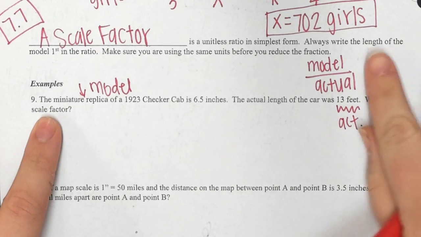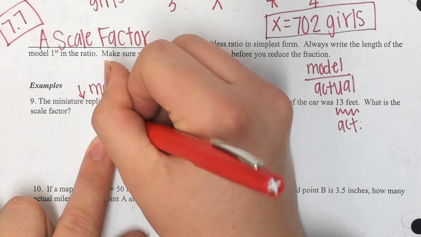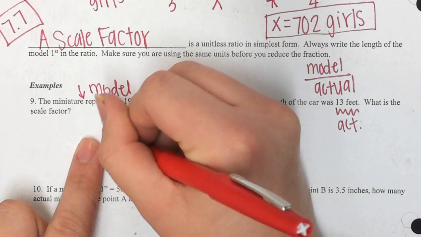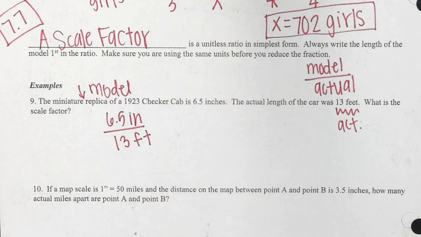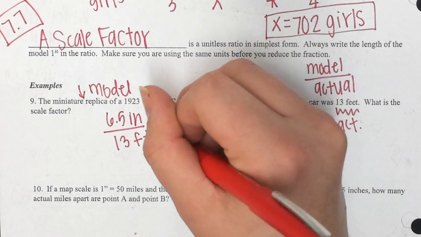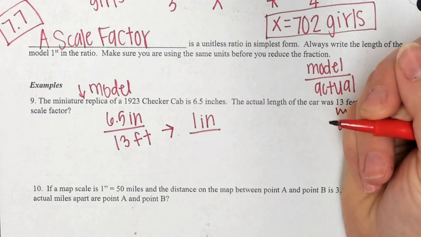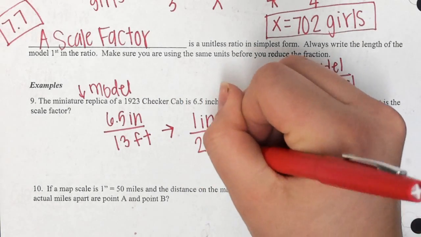Well, the model goes first. So I'm going to write 6.5 inches over the actual, which was 13 feet. So we need to simplify this. It simplifies to say for every 1 inch in the model, in real life, it is 2 feet.